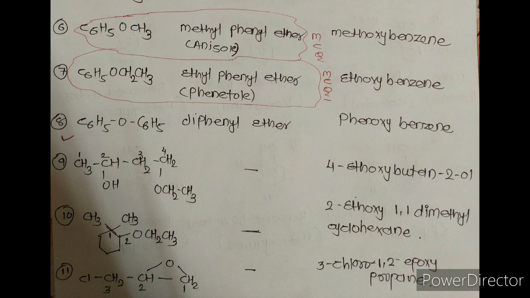C6H5OCH3. Here C6H5 means phenyl. On the left side of oxygen a phenyl group is present, on the right side of oxygen a methyl group is present, in which methyl comes first in alphabet, hence its common name is methyl phenyl ether. It is also known as anisole. This question was already asked in the Gujcet exam.